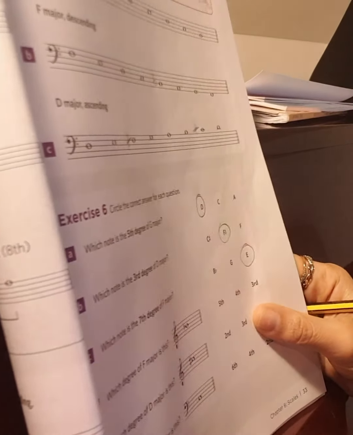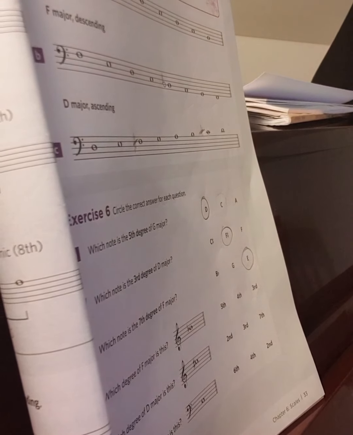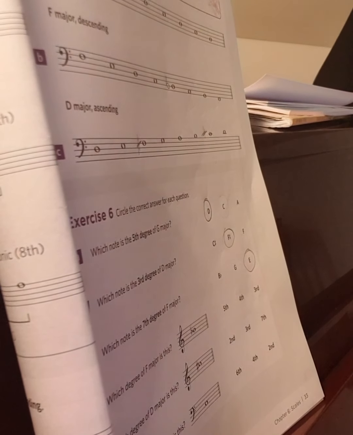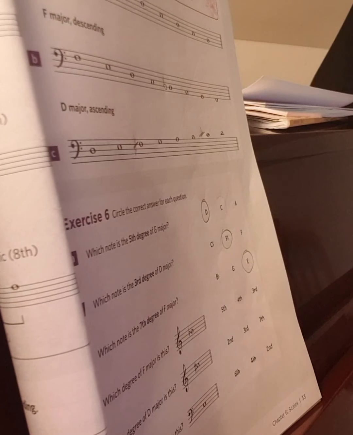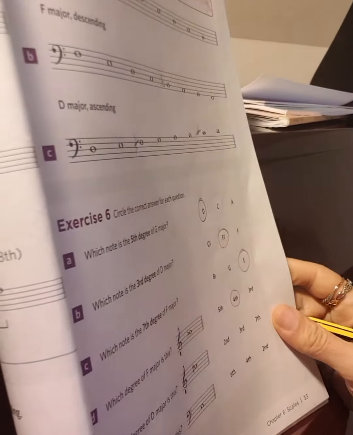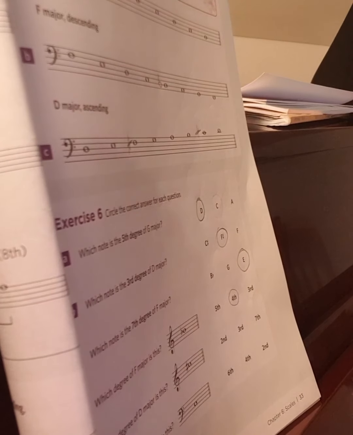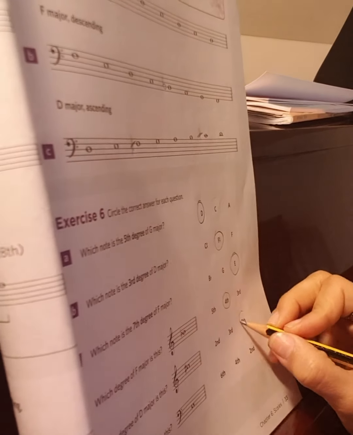Great. Which degree of F major is this? What note is that on the treble clef? That's B flat. So what is B flat for F? F, G, A, B is the 4th degree. Which degree of D major is this? And then we have a C. C is the note right before D. So that's the 7th degree.